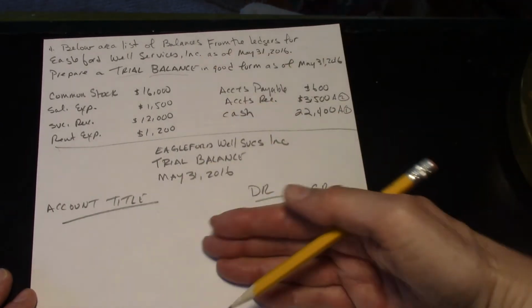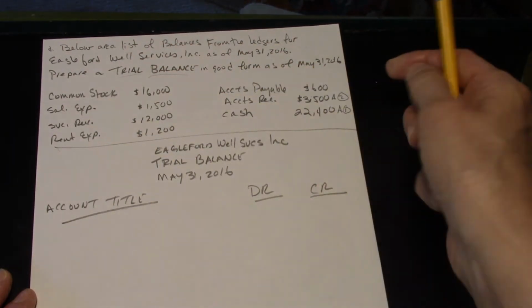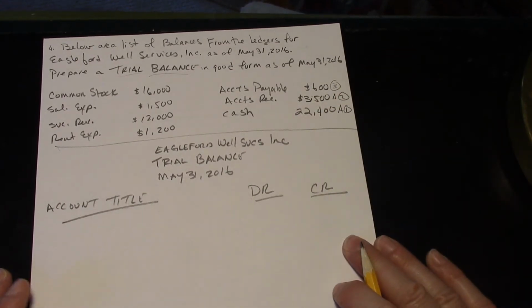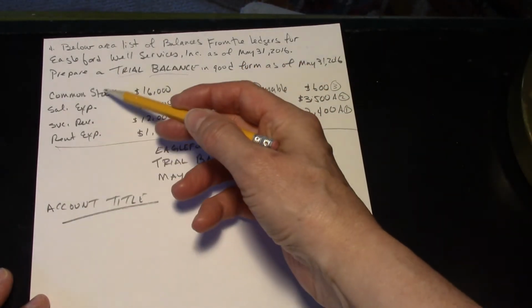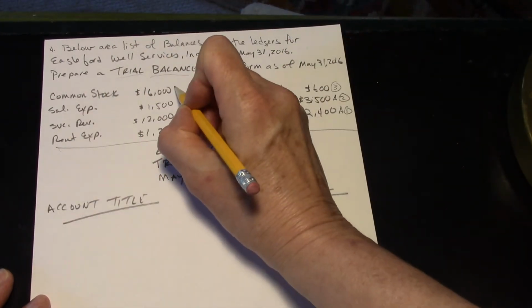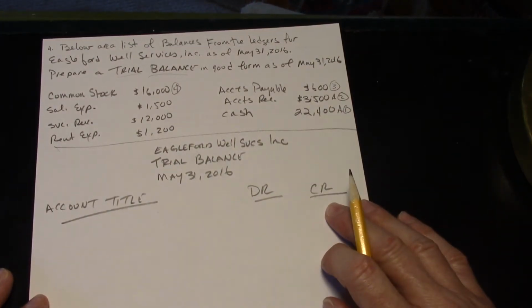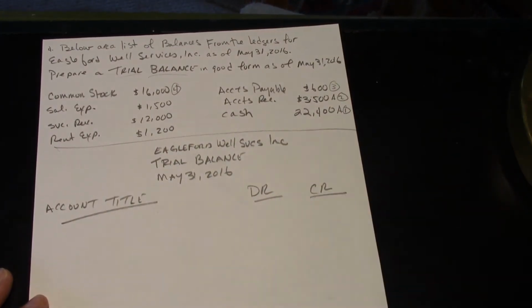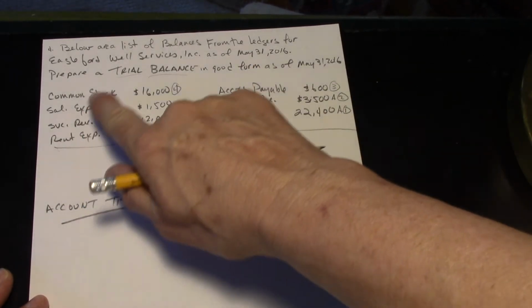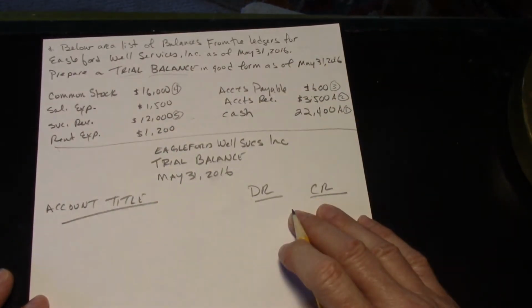So after assets come liabilities. And looking here, here's my only liability. So that's the third thing I'm going to list. Next come equity accounts. So common stock, no retained earnings, so that's my only equity account. So common stock's next. Then after that comes revenues. Well, we got that. That's our only revenue. And then expenses.